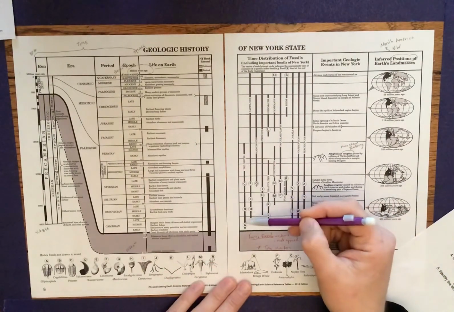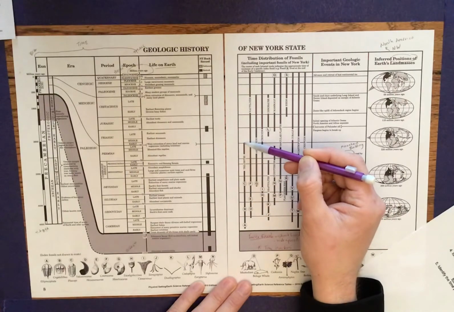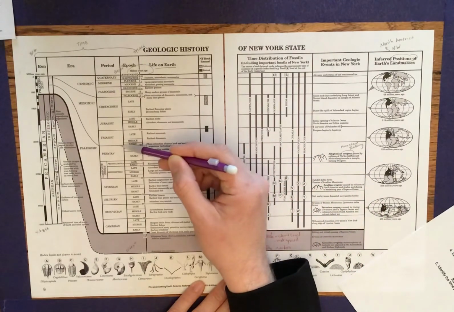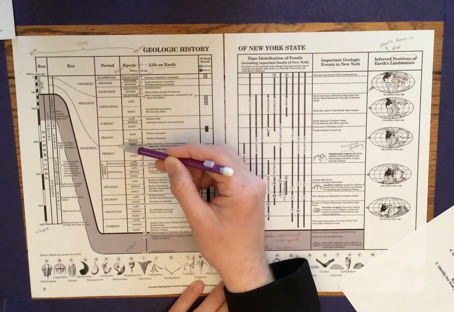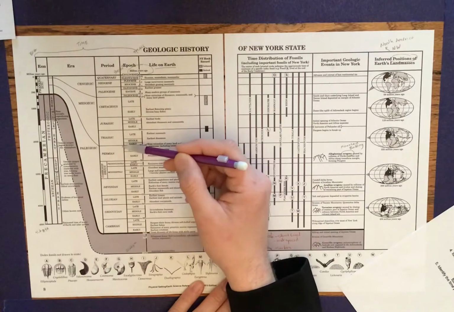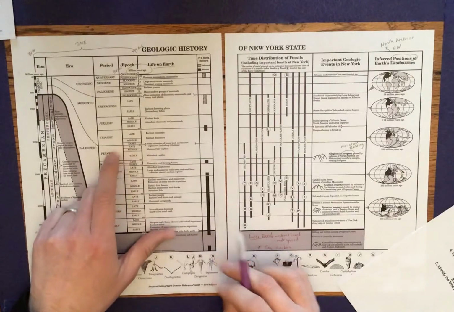So if you go to the trilobite bar, it ends right here. So that's when they went extinct. If you cruise on over, it happened at the end of the Permian, or the beginning of the Triassic. So I would say the late Permian.